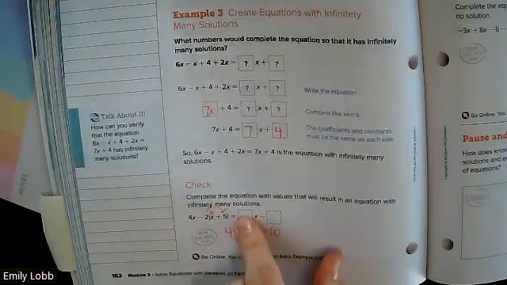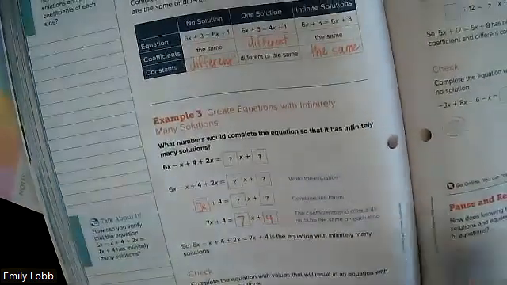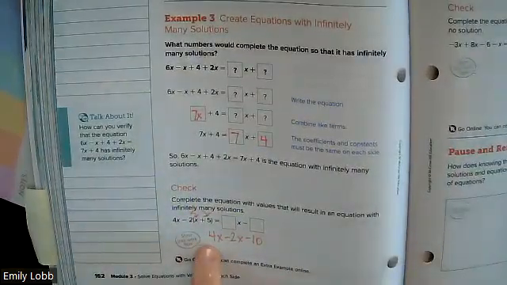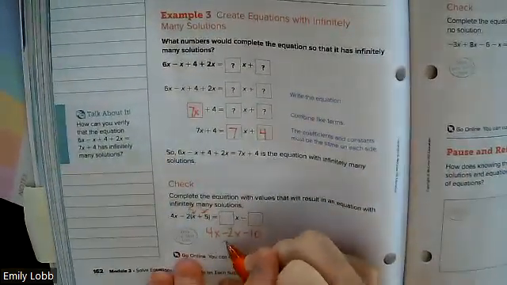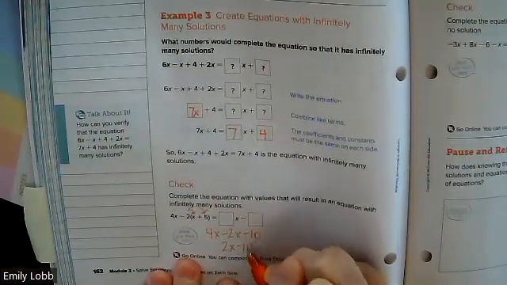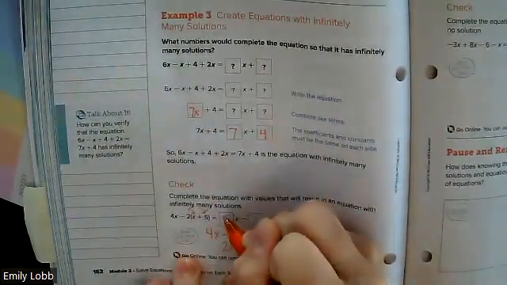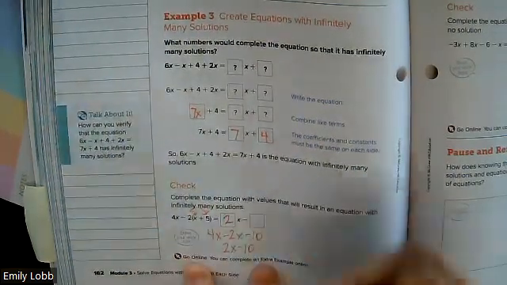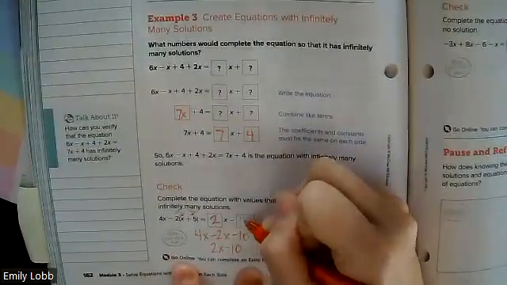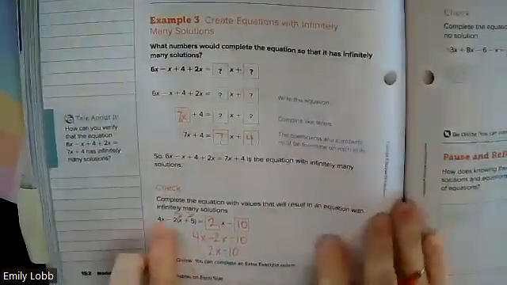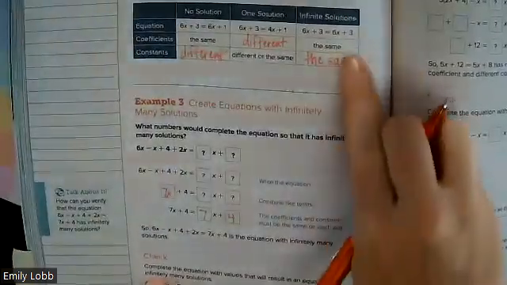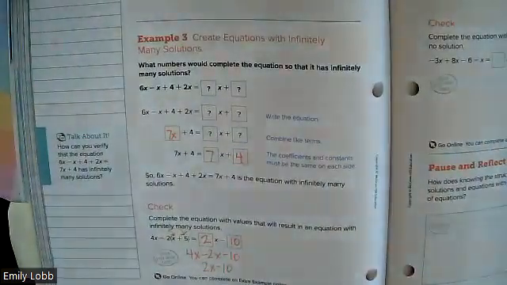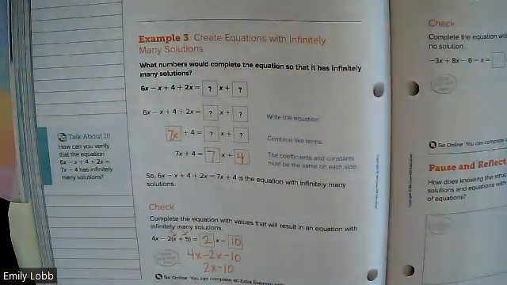We're trying to figure out, since we want our coefficient to be the same, what this makes our coefficient once it's simplified. So 4x minus 2x is 2x. So simplified, that's what we want this to be. We want this to be 2, and we want our constant to be -10. Because infinitely many solutions means they are both the same, right? It would end up being -10 equals -10.